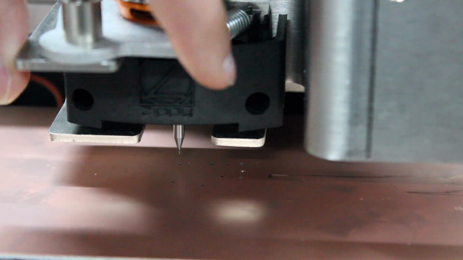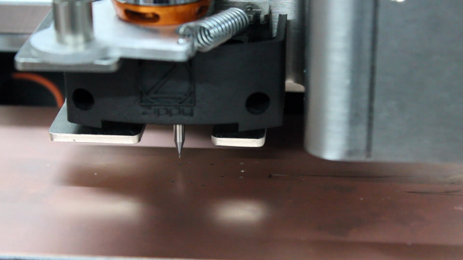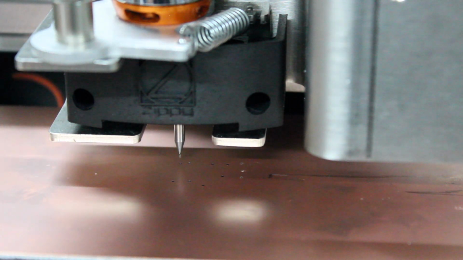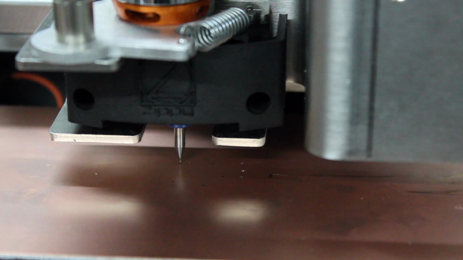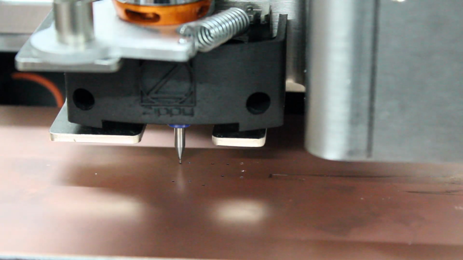Now I'm going to disengage the motor so we can drop the bit down a bit. And I'm pretty close, but it's not centered. So looks like it has to go slightly to the right and slightly down. Let's see how that is. A little bit more. So right now the bit is in the hole, but it's not centered in the hole.